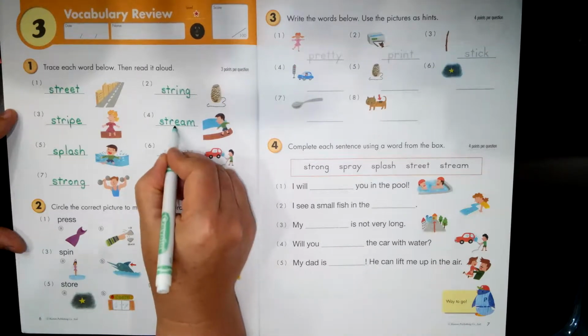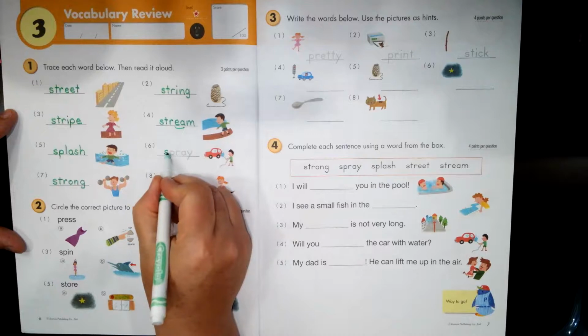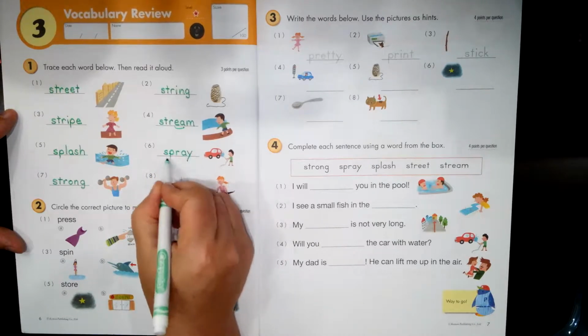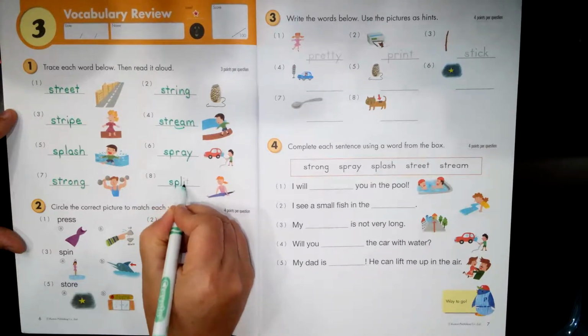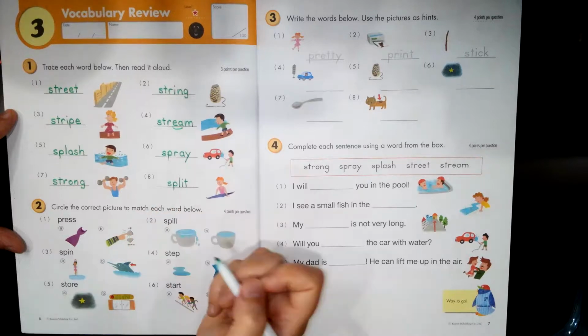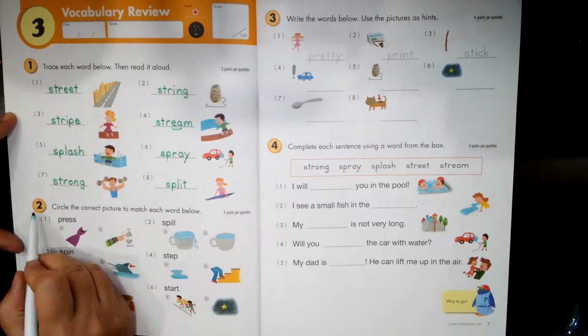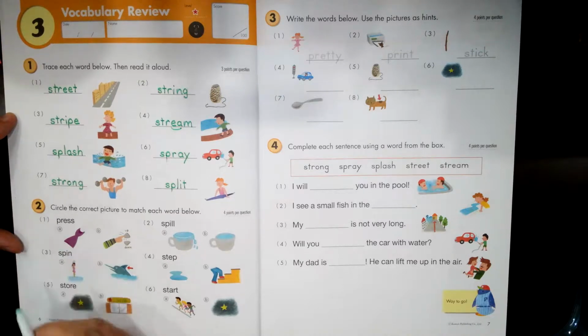Stream. Vowel combination. I say the first vowel. Stream. Spray. Split. Can you do the splits? Ouch. I think it would take a lot of practice. All right, if your work looks like this, you're ready to move on to number 2. It's really important that you practice saying the words and stretching through those vowels like I showed you when I was writing those.